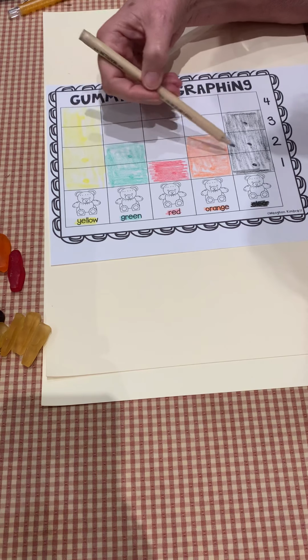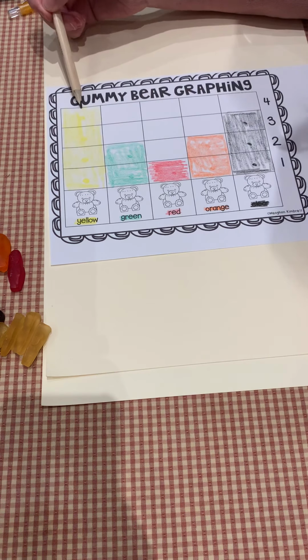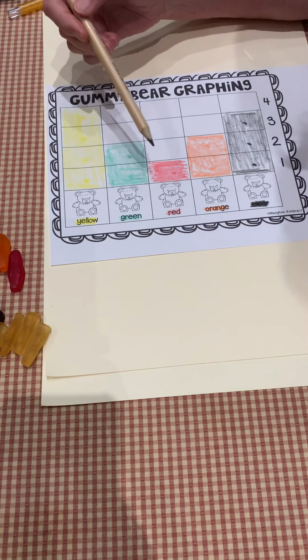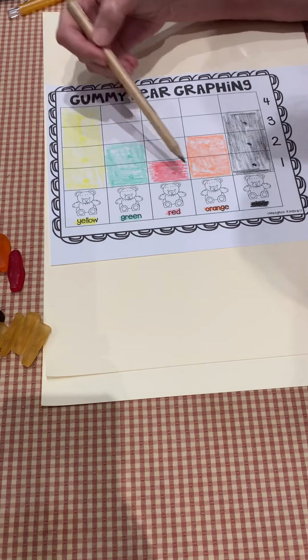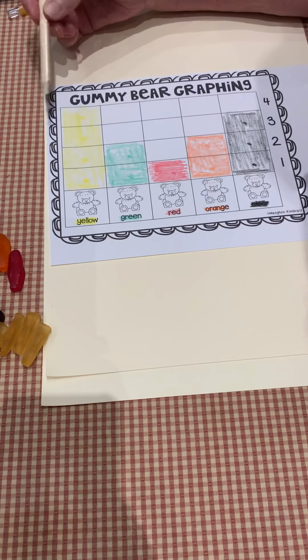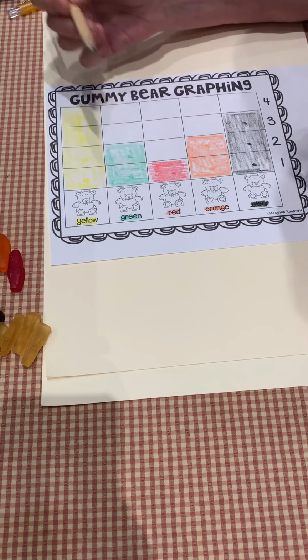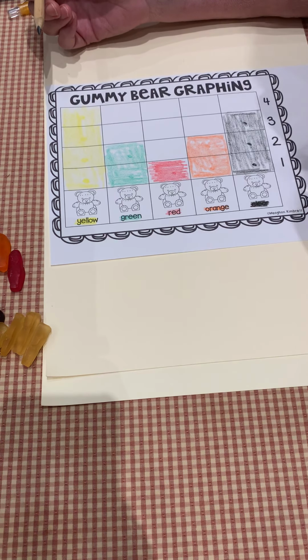because these are all smaller than this. They are less than that one. That's definitely the most. Which one do you think is the least? Yes, the red one is the least. Can you see? It's only got one, and all the others have got more than one. So yellow has the most. Red has the least.